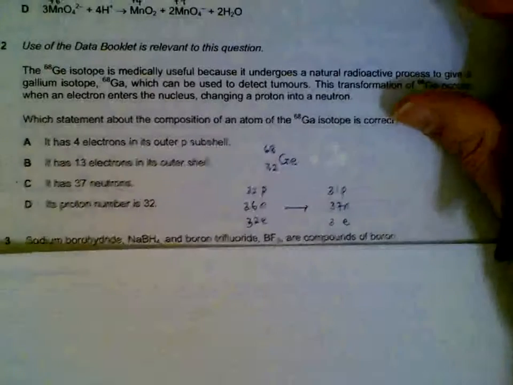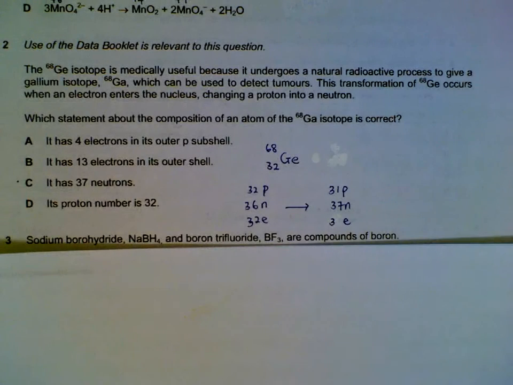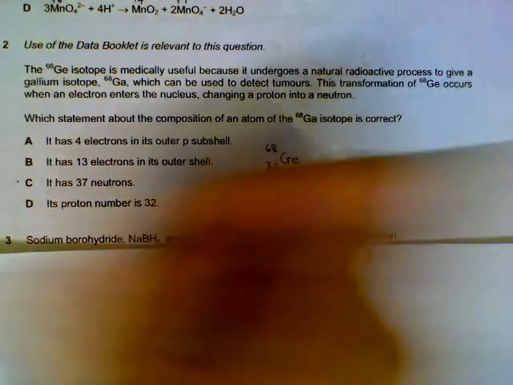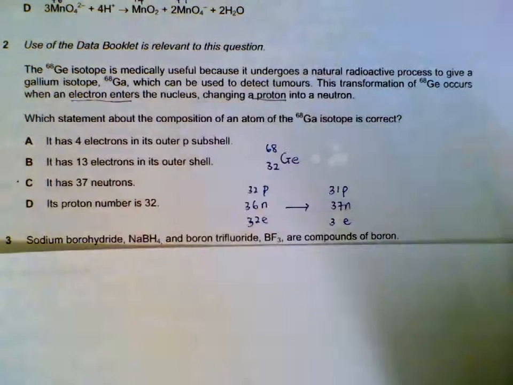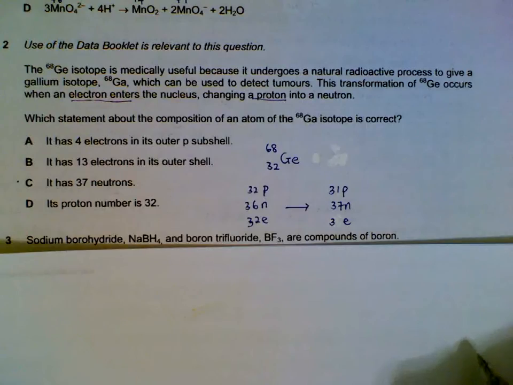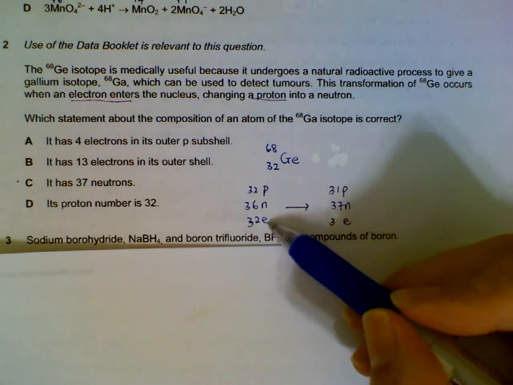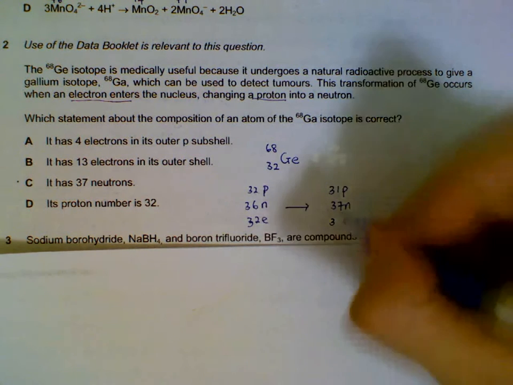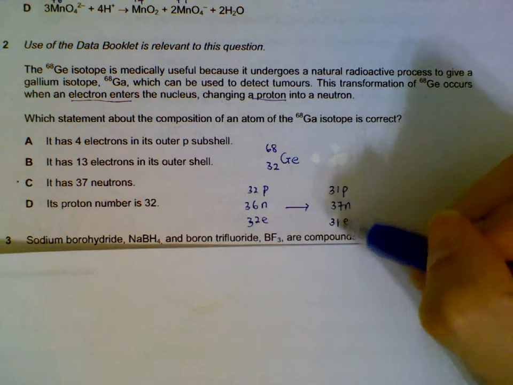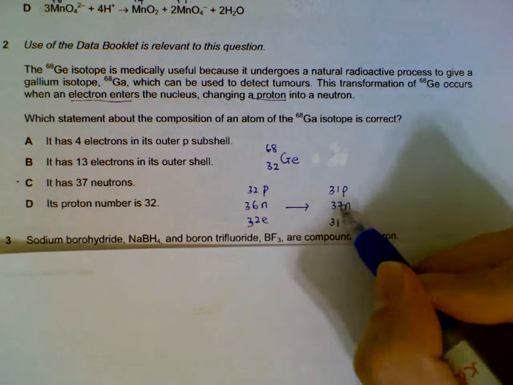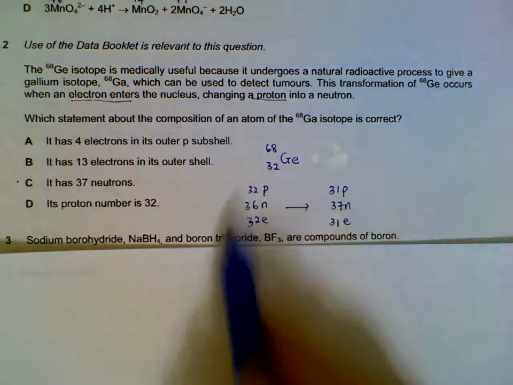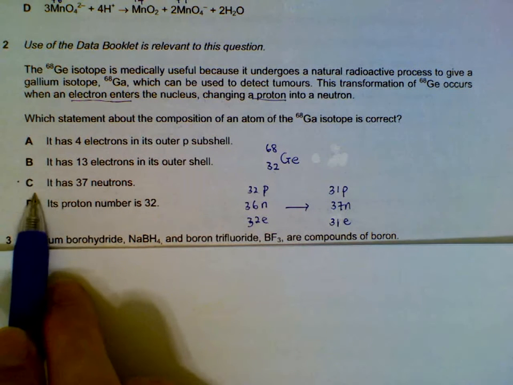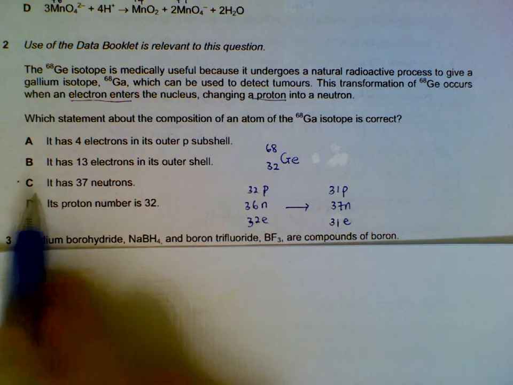Number 2, we have an isotope and they tell us that 1 electron combines with 1 proton, and then they combine to form a neutron. So if we were to list out all the protons, neutrons, electrons for this atom, and then we combine an electron with a proton, we end up with 1 proton less, an electron less than before, and 1 more neutron than before. So this is the before, this is the after, and then if you compare the 4 options, C, we have 37 neutrons in the new atom.